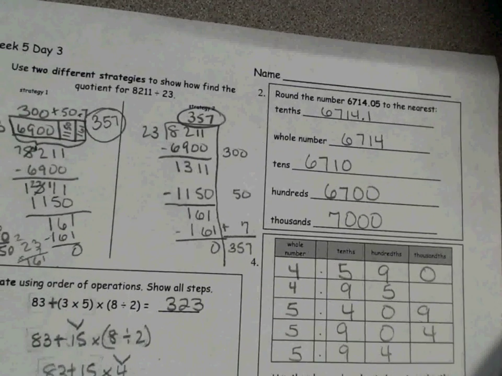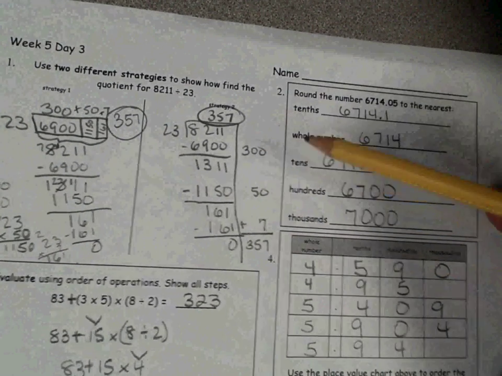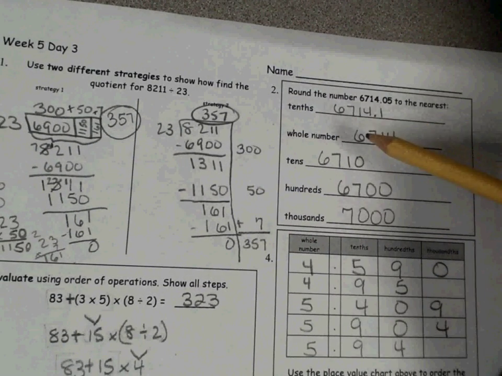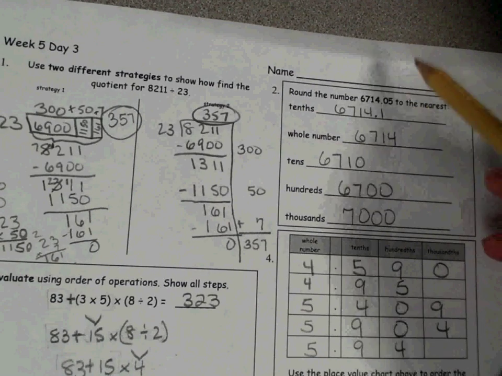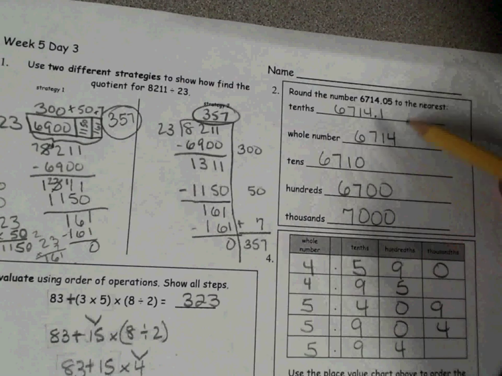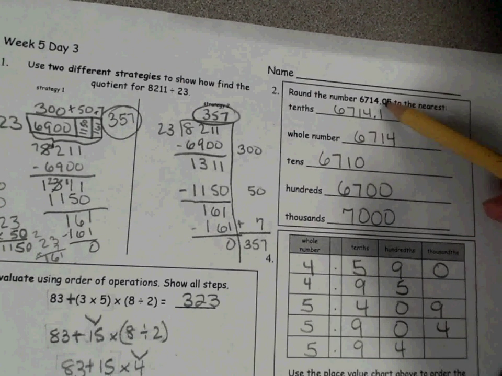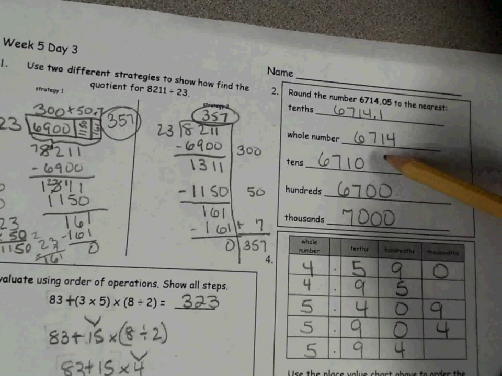Okay. Rounding, I'm spending a little bit more time on these because these are newer concepts that we've taught. So rounding to the nearest tenths, all I need is the tenths place. I'll look to the right. There's a 5, so that means add 1 to that number. Whole, there's a 4 here, but there's a 0 here, so that tells me that the 4 stays the same.